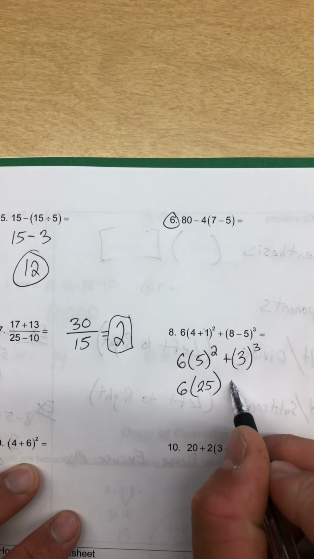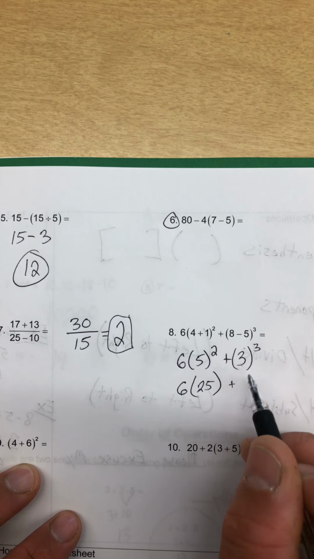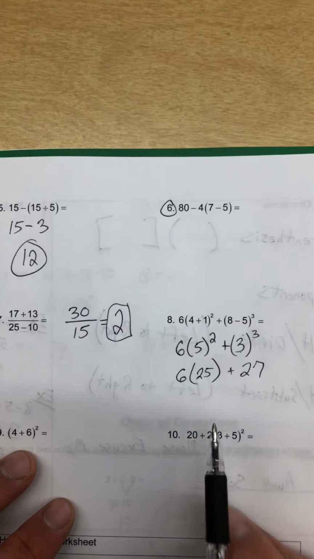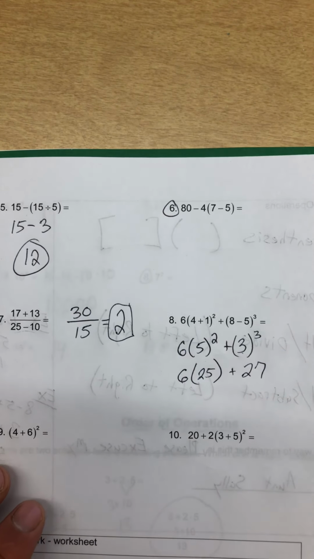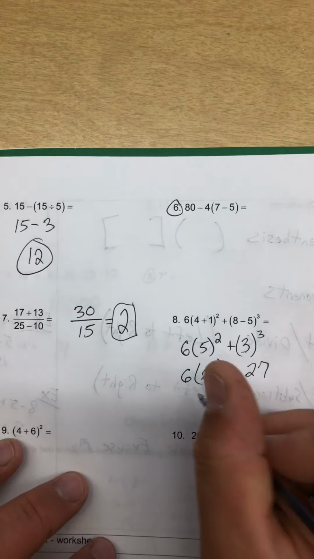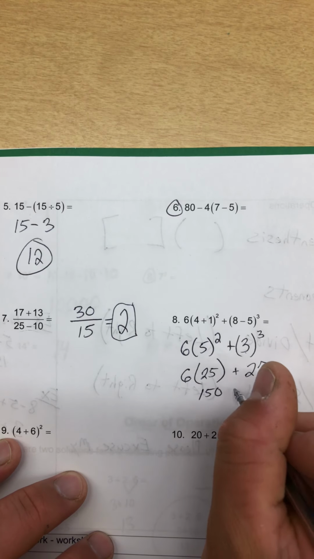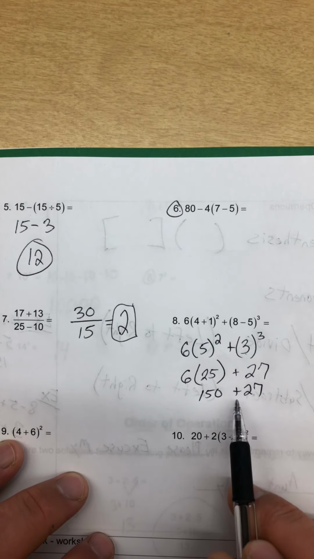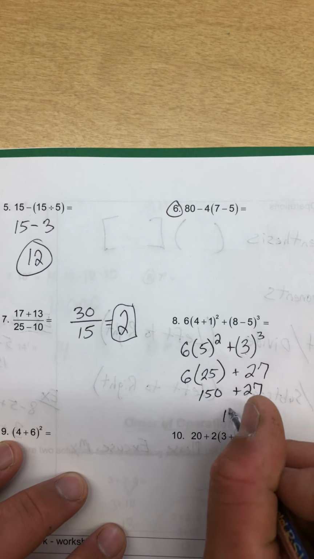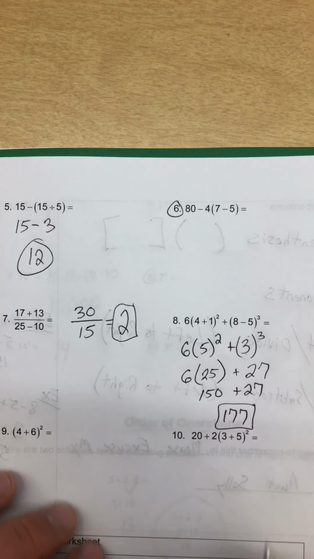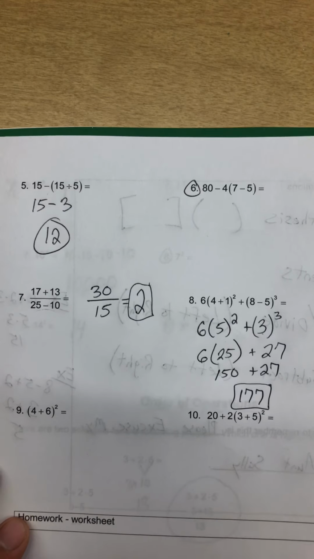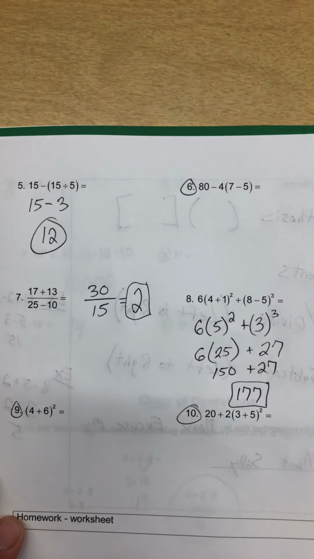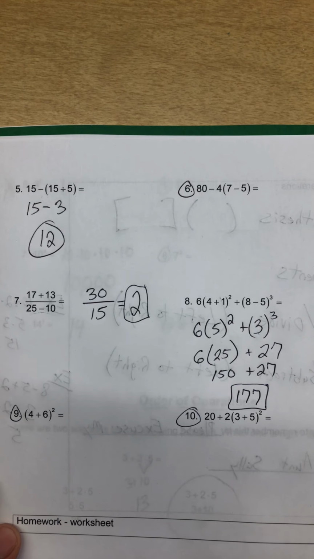This one you can do, I guess, all at the same time. 3 to the third. That's 3 times 3 times 3. I believe that's 27. You might need a calculator for this one. 6 times 25. What's that, 150? Plus 27. All right, multiply before we add. So 177. Some bigger numbers. All right, try number 9, and I'll let you try number 10. That's a little bit trickier as well. All right, so there's day 1 notes.